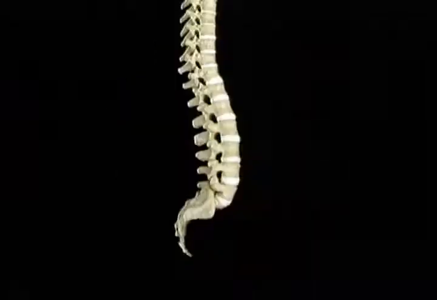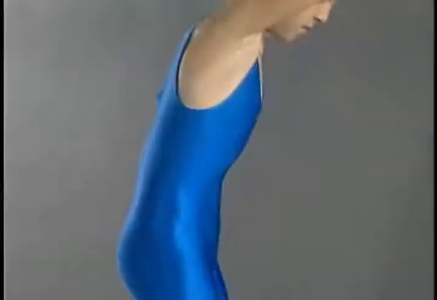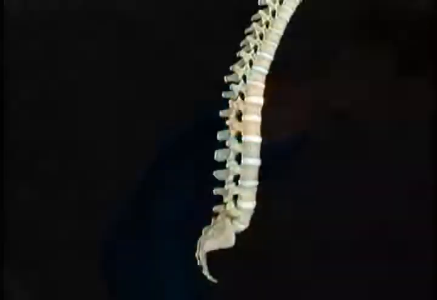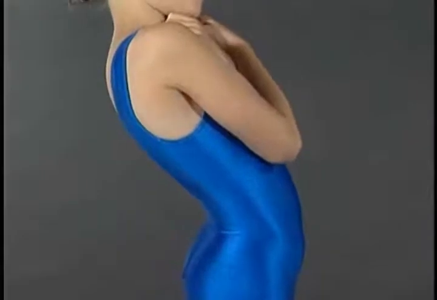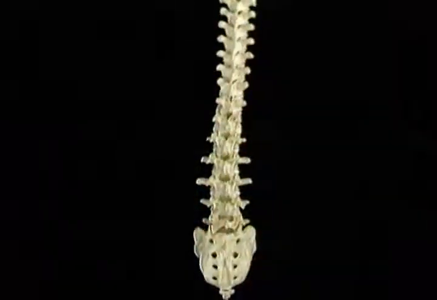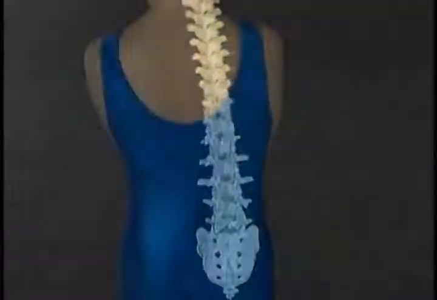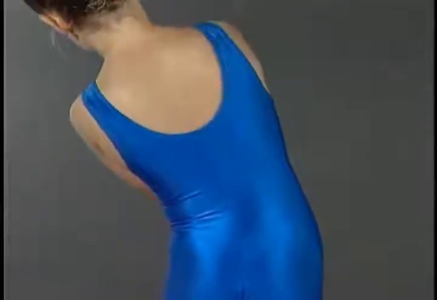The movements that can occur in the lumbar spine are flexion, extension, and lateral flexion to either side. Lastly, we'll look at the sacrum. Besides being the lowest part of the spine, the sacrum is also an important part of the pelvis.